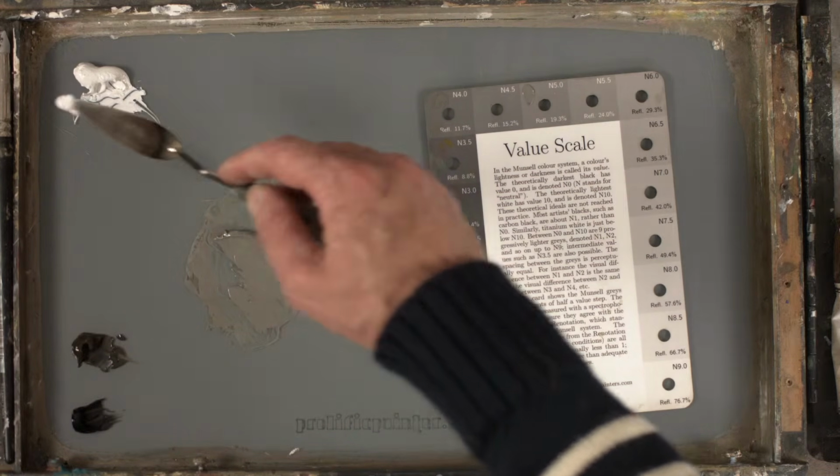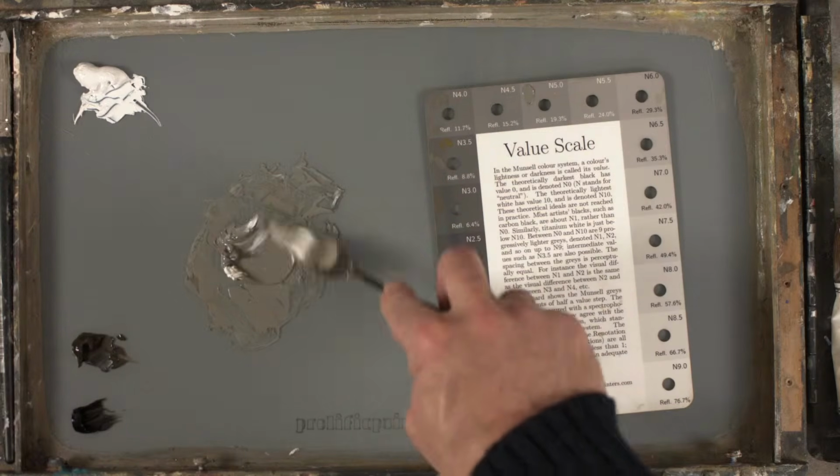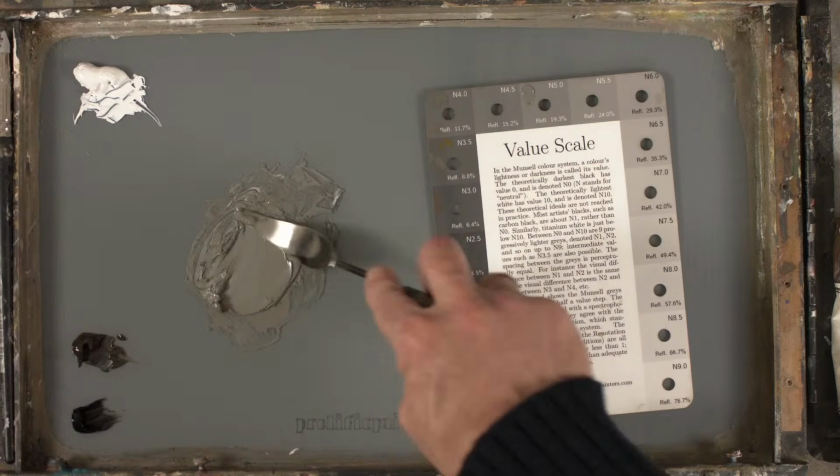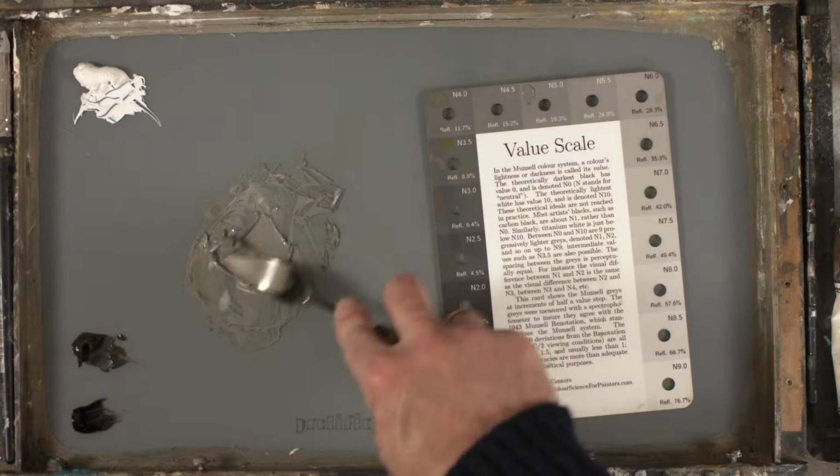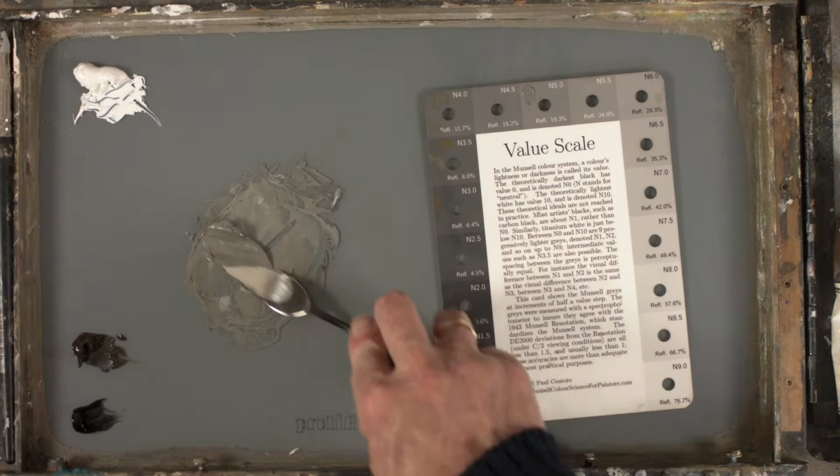So I'm going to add a little bit of white and bring the value up. Now this is a big old splodge of paint I've got here, and there's a good reason for that, because I'm going to divide it up in a minute.